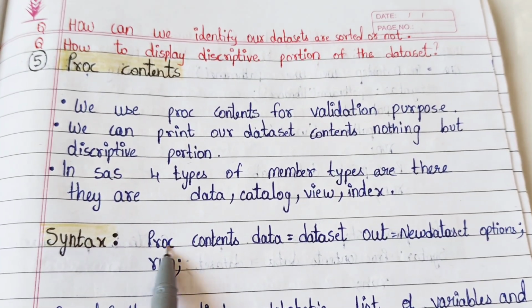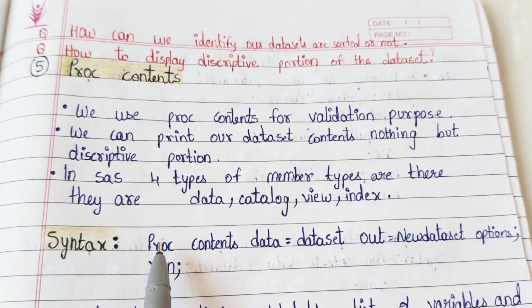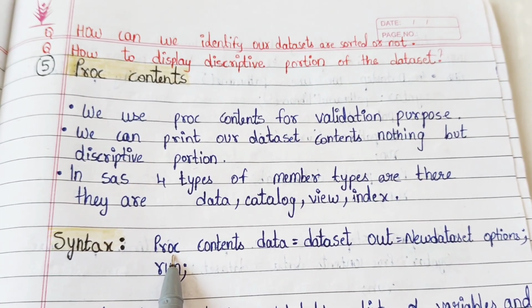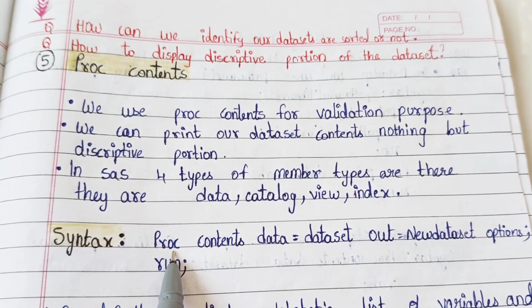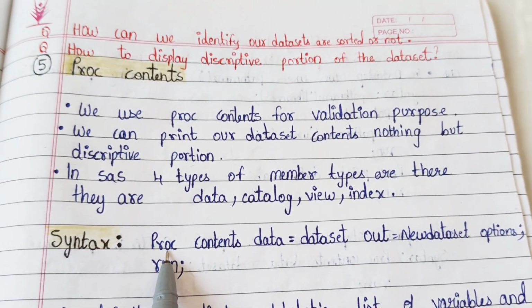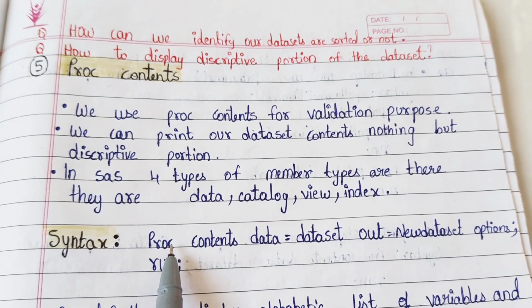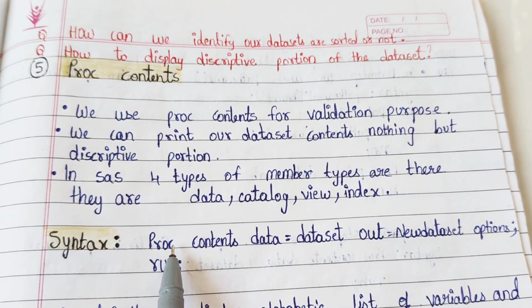So this is a proc step, right? Proc means it is a proc step. A proc step begins with the keyword proc, a data step begins with the keyword data. I have explained this earlier. If you have not watched my videos, just go through my videos on the topic SAS basics.